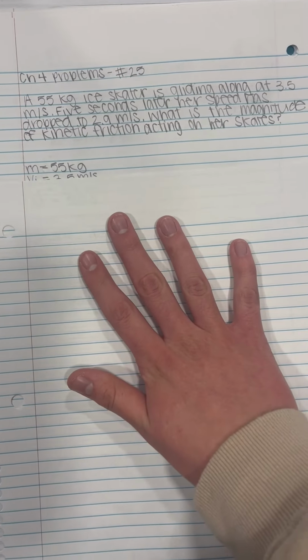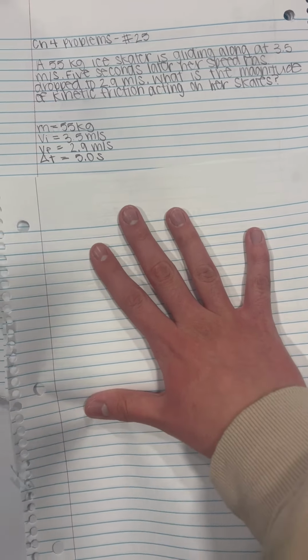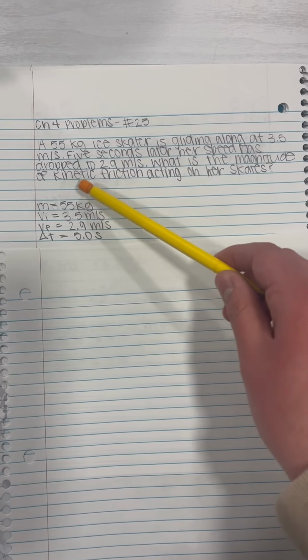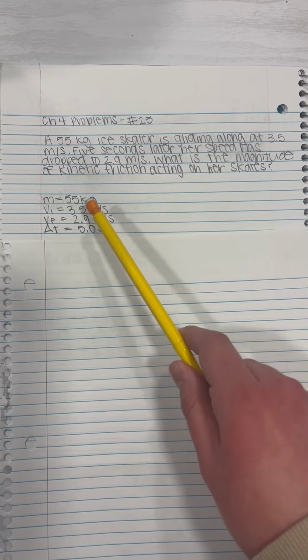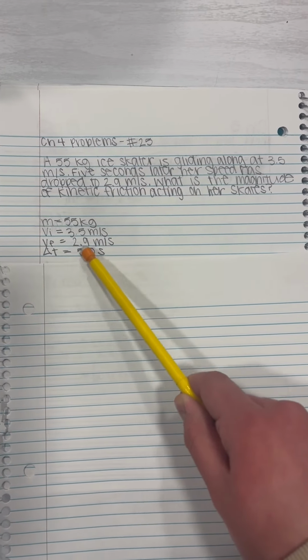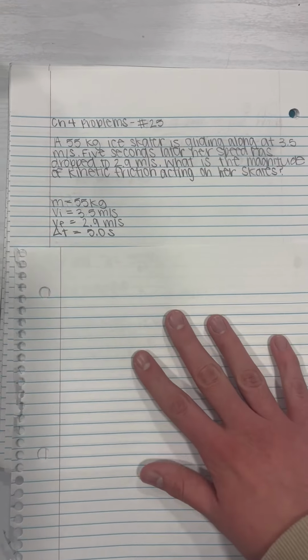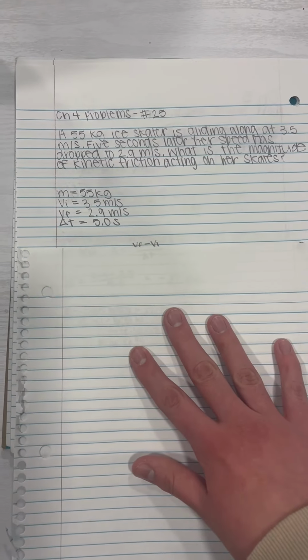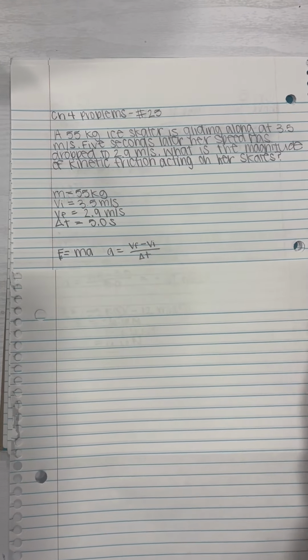So the first thing I did was identify what variables I had. I have the mass is 55, the initial velocity is 3.5, the final velocity is 2.9, and the time interval is 5 seconds. Next, I identified what equations I was going to have to use.